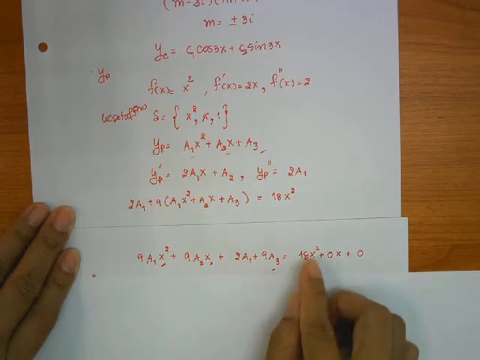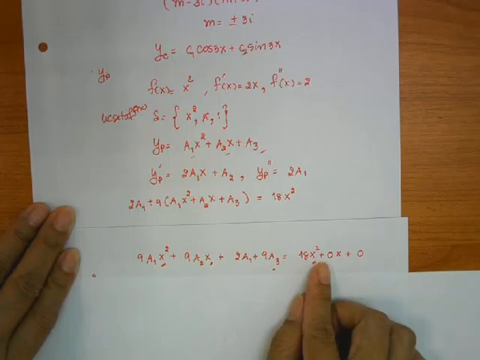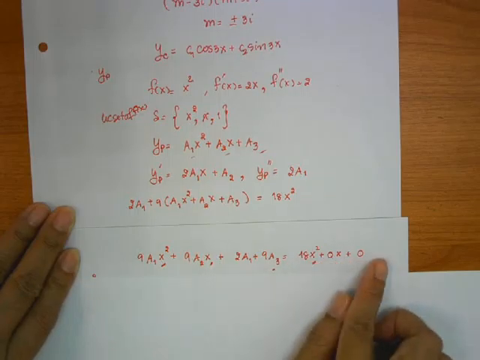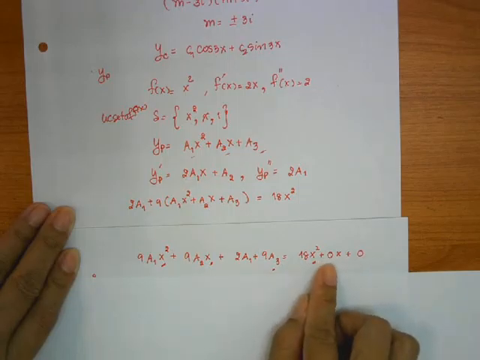On my right hand side, although I have only 18x squared, actually this side also has x and x to the power 0, but the coefficient in front of them is equal to 0. That's why you don't usually write it down, but this time you have to write it down because we are going to compare the coefficients.